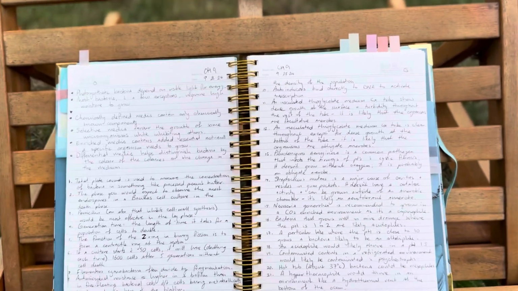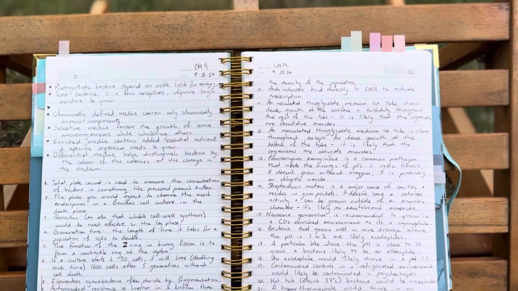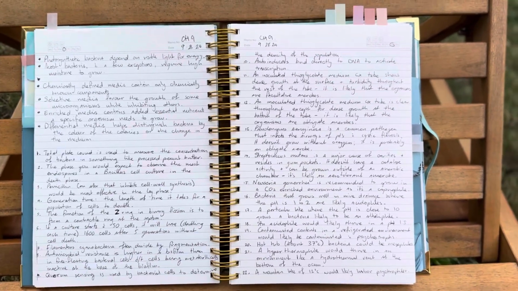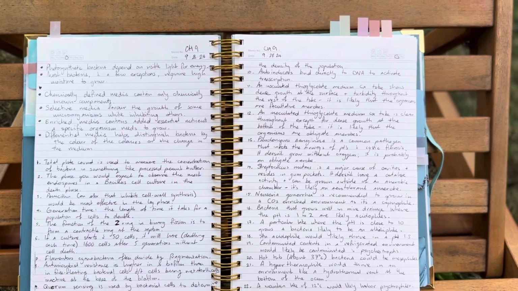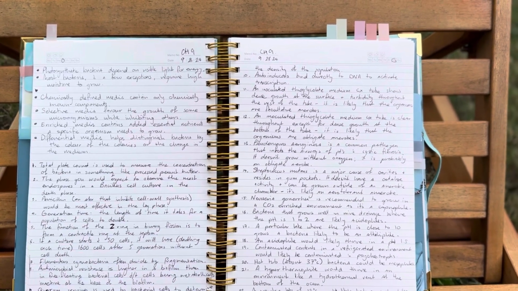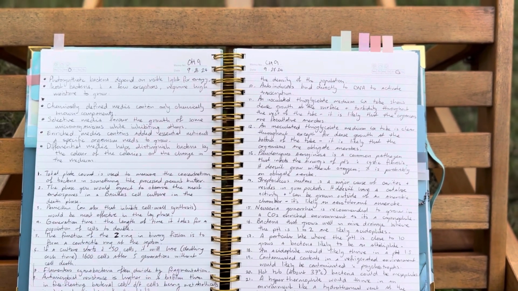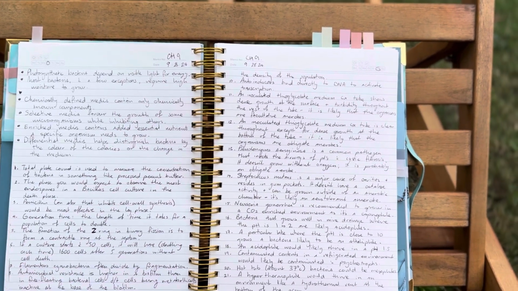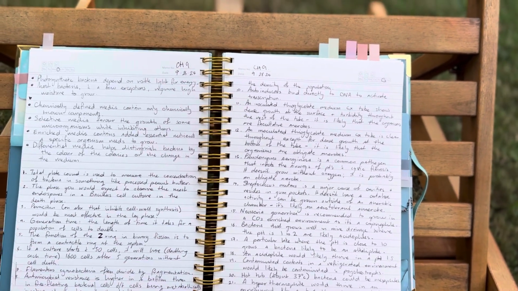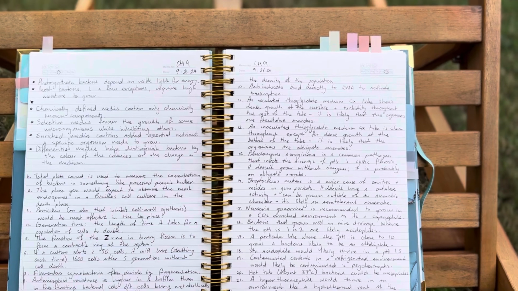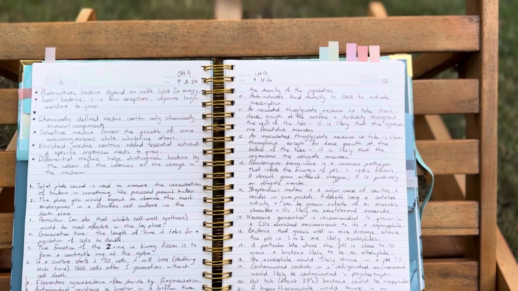Streptococcus mutans is a major cause of cavities and resides in gum pockets. It doesn't have catalase activity and can be grown outside of an anaerobic chamber. It's likely an aerotolerant anaerobe. Neisseria gonorrhoeae is recommended to grow in a CO2-enriched environment as it's a capnophile.